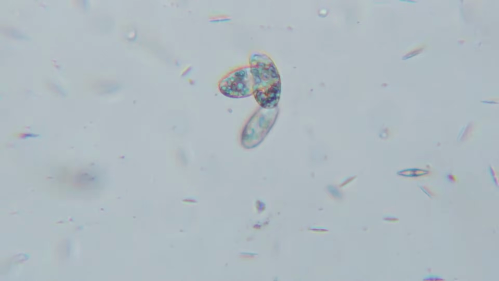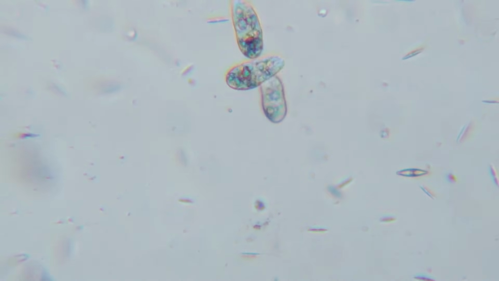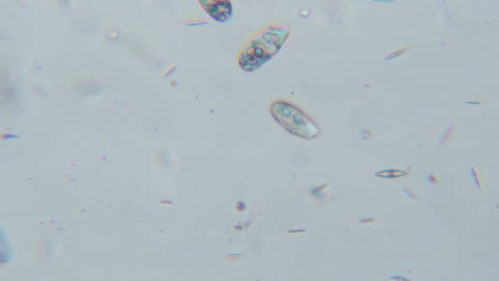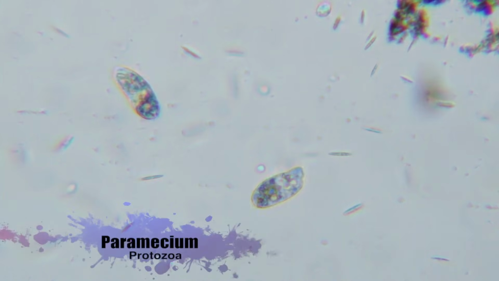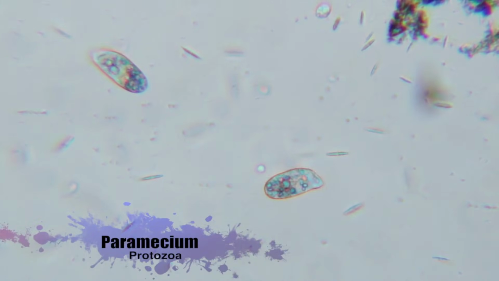Now that tadpole was about 3 millimeters long. Now these guys are about 0.1 millimeters long. It is called Paramecium and it is a Ciliate Protozoa.